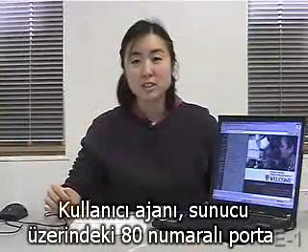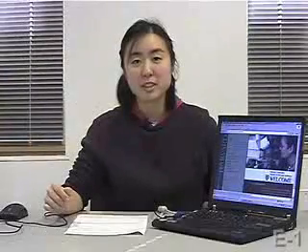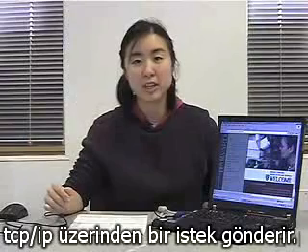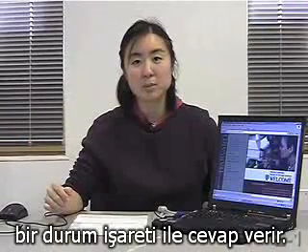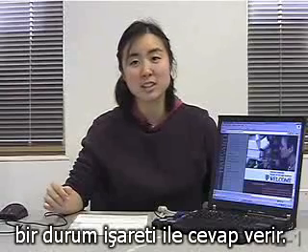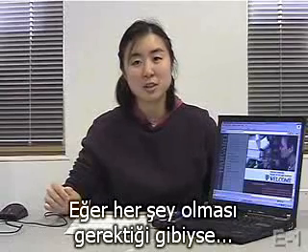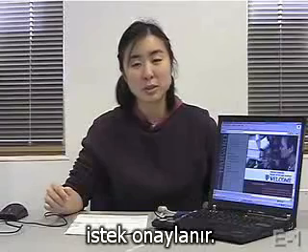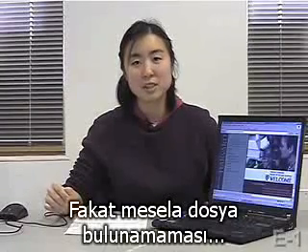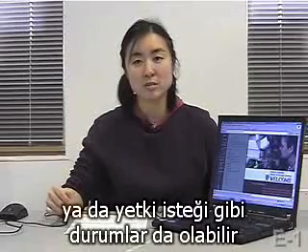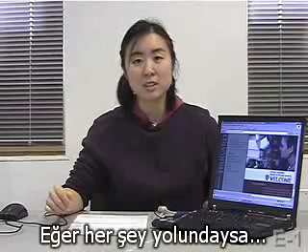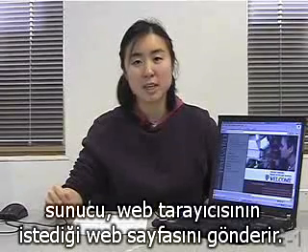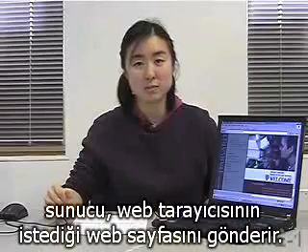A user agent sends a request by connecting via TCP/IP to port 80 on the server. Upon hearing that request, the server responds with what is called a status line. If everything's been done correctly, that status should be okay. But examples of other statuses are file not found, authorization required, and so on and so forth. Assuming everything is okay, the server follows with the file or web page that the user agent wants to see.